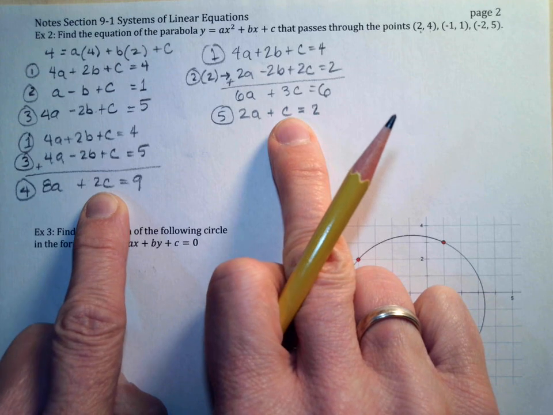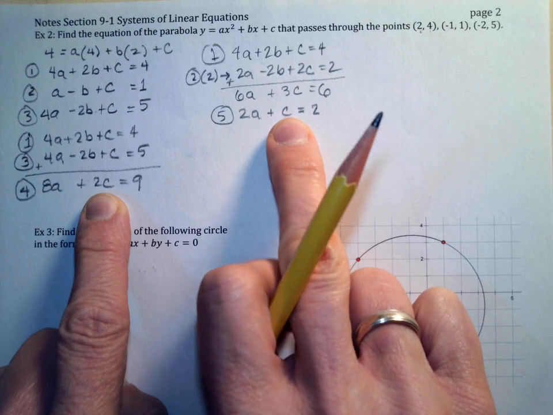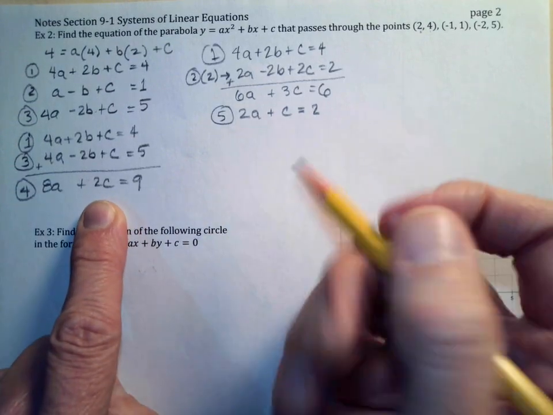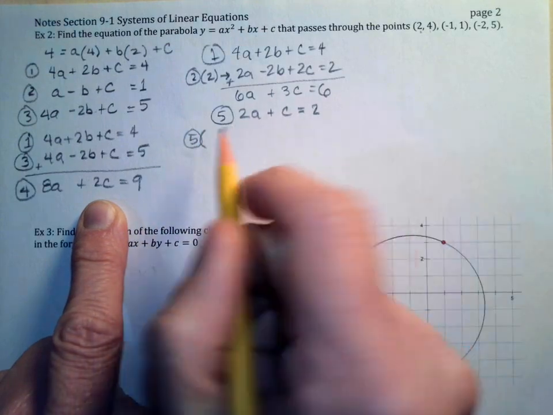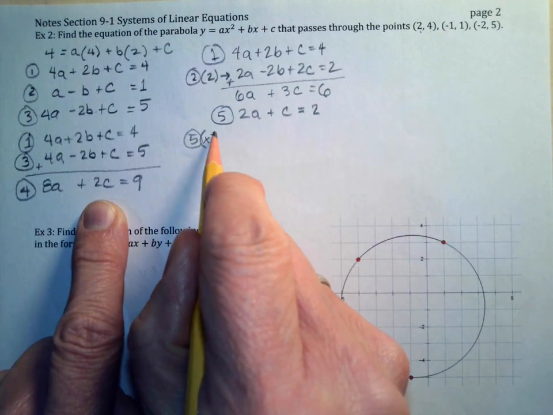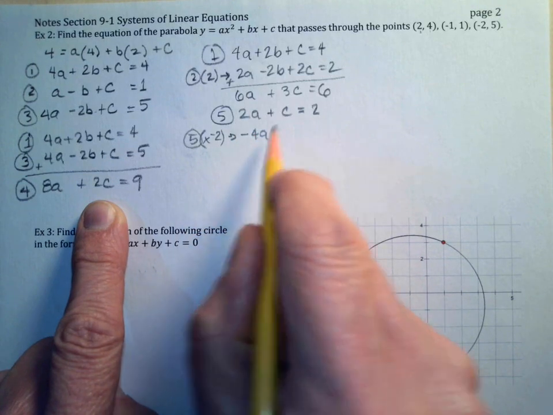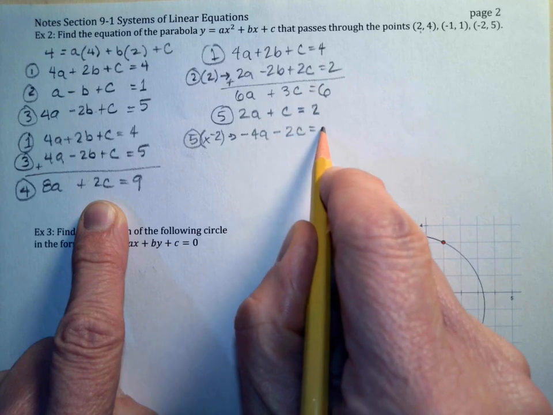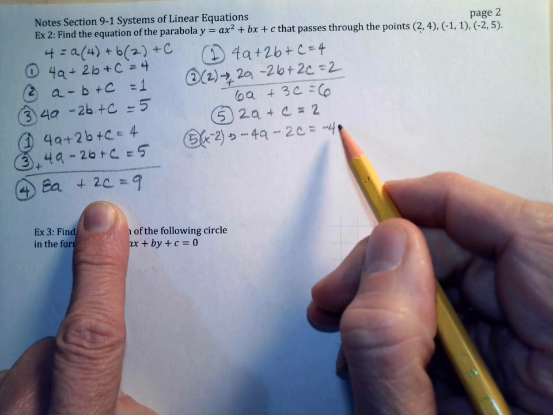Looks like maybe the c would be the easiest to cancel. You could cancel the a's too, but let's cancel the c's. So I'll take equation 5, and I'm going to multiply it by -2. And so what does that give me? Negative 4a minus 2c equals -4. Remember to multiply the 2 by the thing as well.